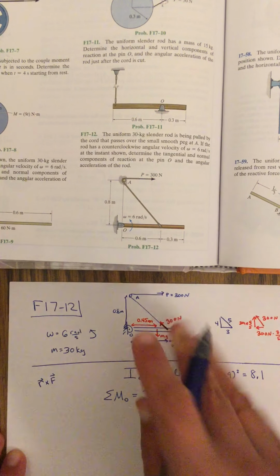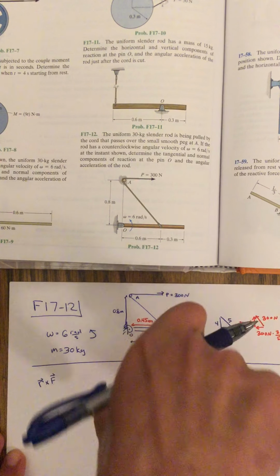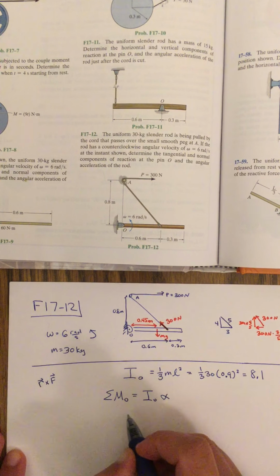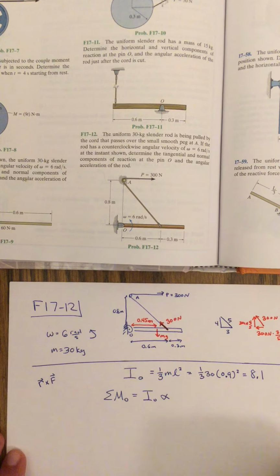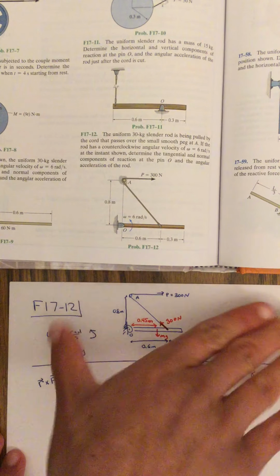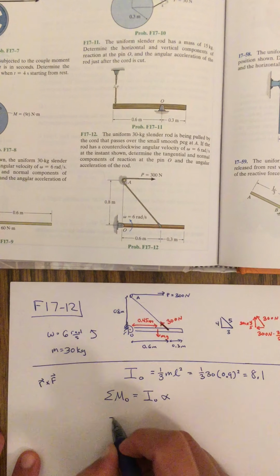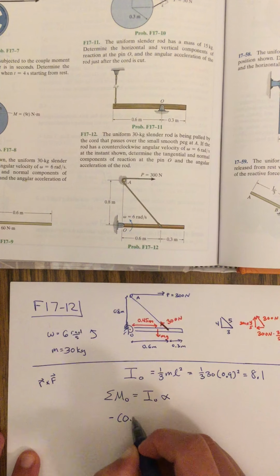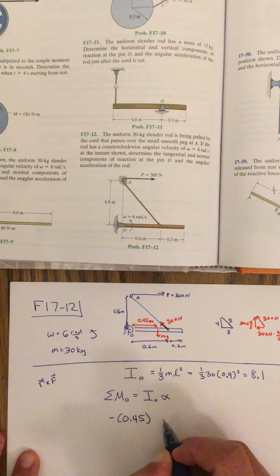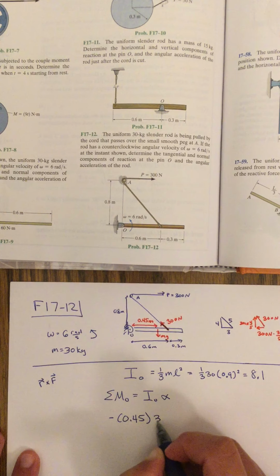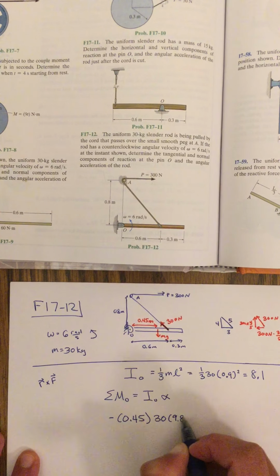So for M times G, you would get rotation in the negative direction. From doing the cross product, R crossed with F gives you something negative. So this is minus, the distance is 0.45, and the force is M times G, so that's 30 times 9.81.